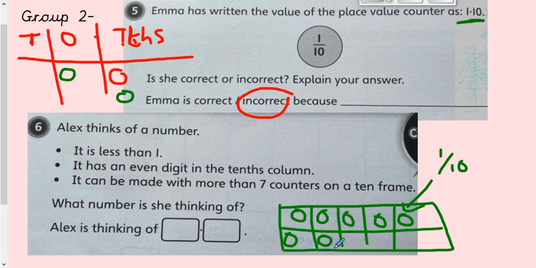It could be 0.7. However, it says that there needs to be an even digit in the tenths column. So if we add another one, it would be 0.8. Now 0.8 is less than 1 because it's not a whole. It could also be written as 8/10. It has an even digit in the tenths column, 8 is even, and it can be made with more than 7 counters on a 10 frame. So she is thinking of 0.8, because the next one along, if you filled it all up, would be 1 whole, but it says it's less than 1 whole.